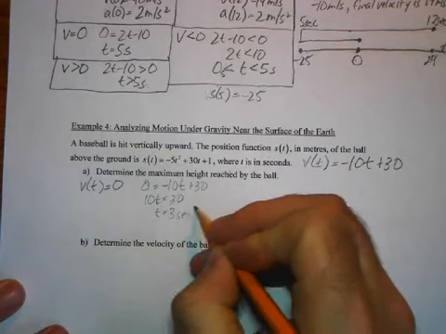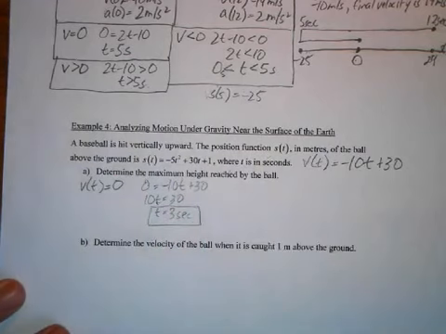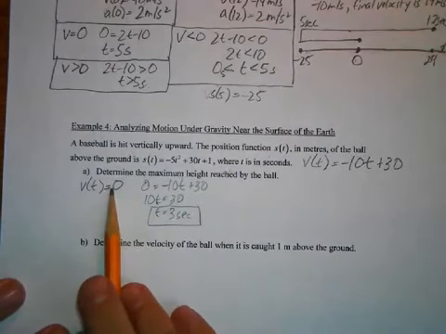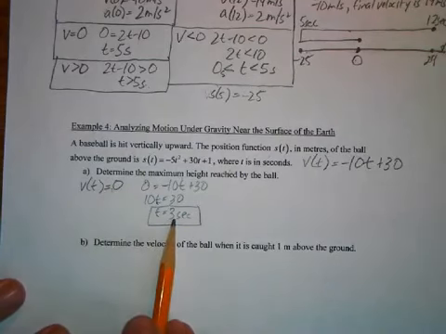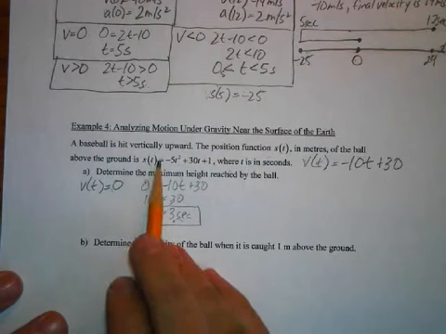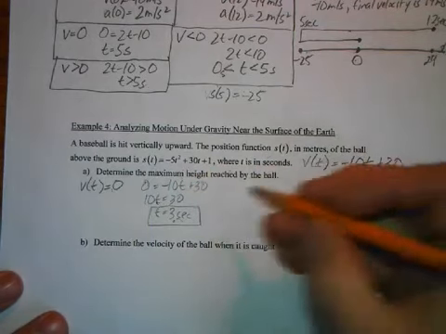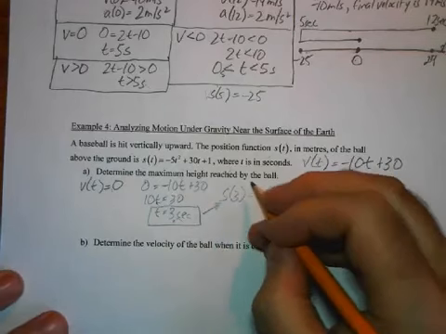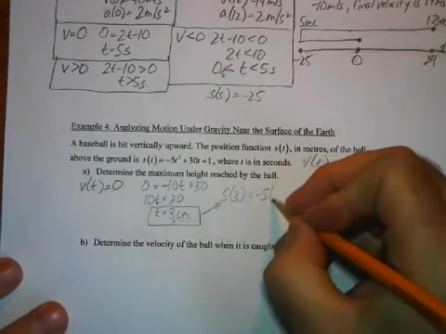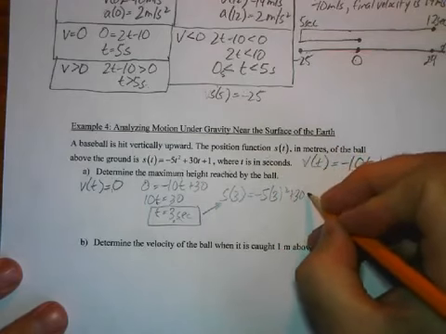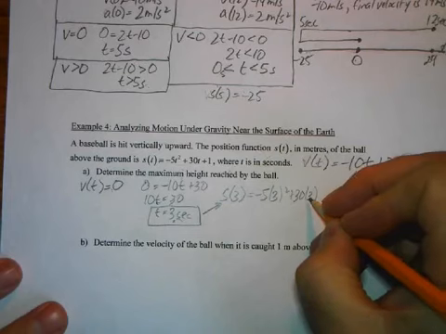So the speed of the ball is 0 meters per second only once, and that occurs at 3 seconds. So how do we get the maximum height? We just plug this back into our position equation. So s of 3 is equal to negative 5 times 3 squared, plus 30 times 3, plus 1.